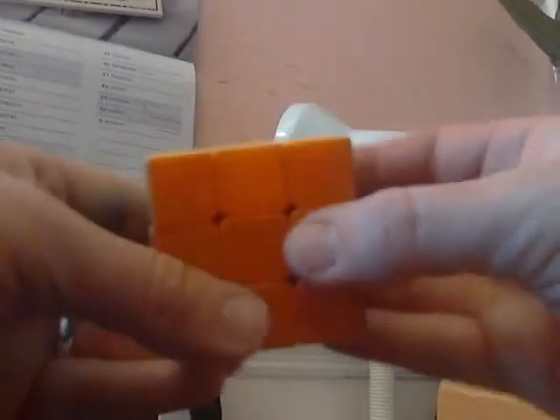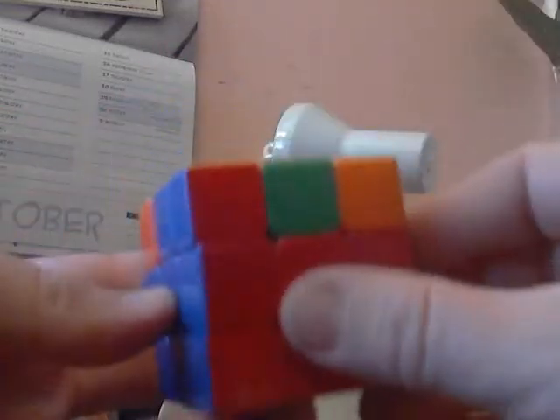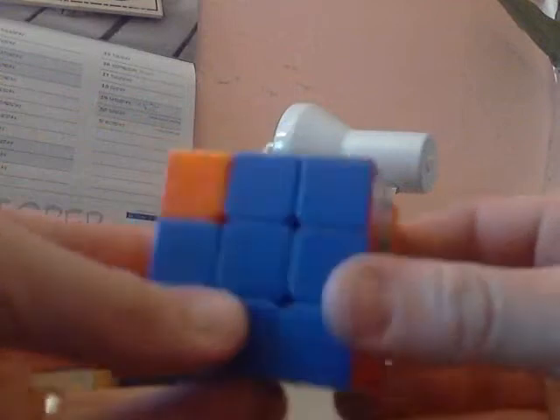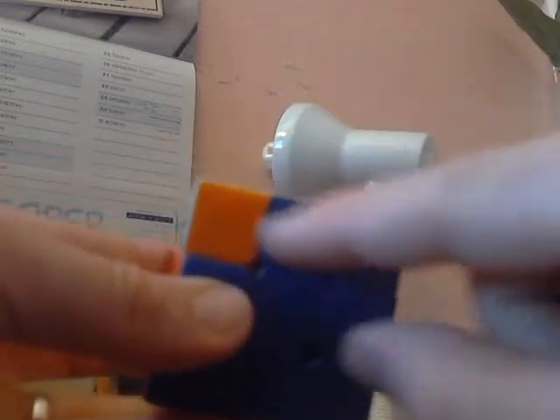Alright, G-perms. Here are the G-perms. First case. This is called G-perm A. The block is here. Now, these will be adjacent colors. Adjacent colors. There's headlights here.